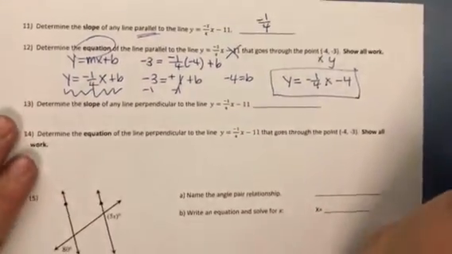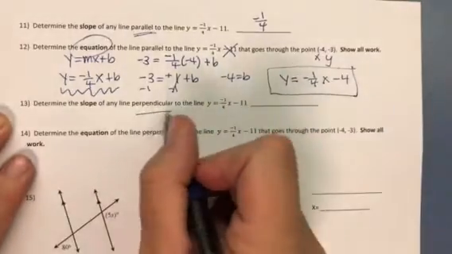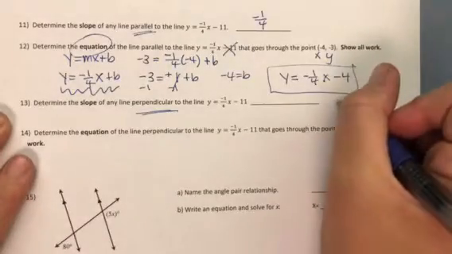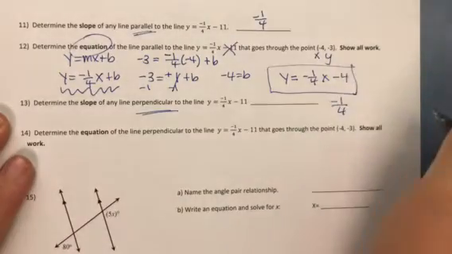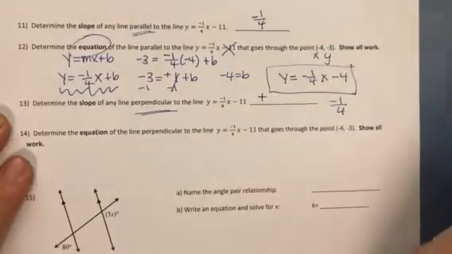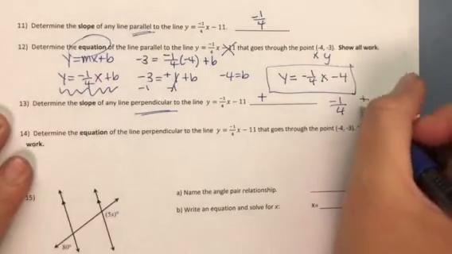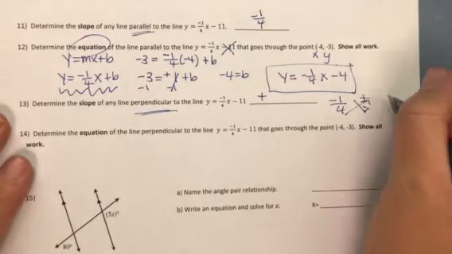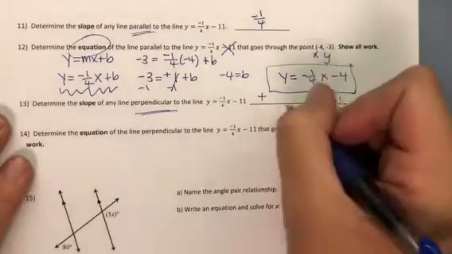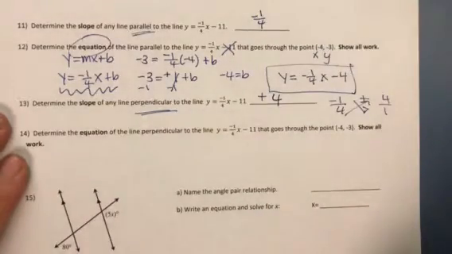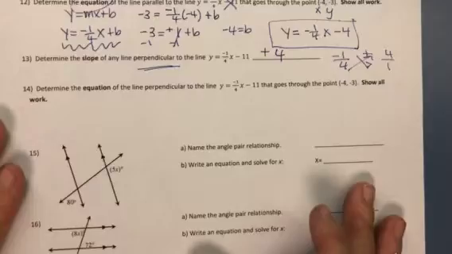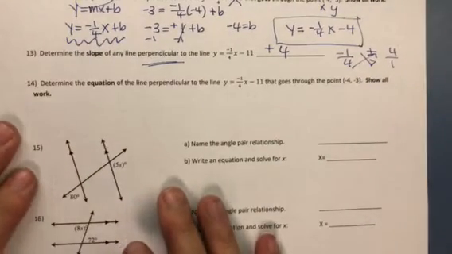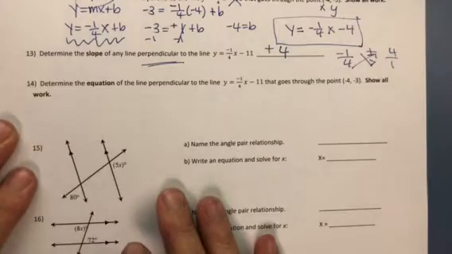Okay. Moving on, number 13, determine the slope of any line perpendicular to, look at that, it's the same line. So remember, perpendicular lines have opposite reciprocal slope. If this one's negative, I know the one I'm looking for is positive. I'm going to change the sign, and switch the numerator and denominator to get the reciprocal. So I get 4/1, and positive 4/1 is just the number 4. I don't really care if you write it as 4 or 4/1. They're mathematically equivalent.